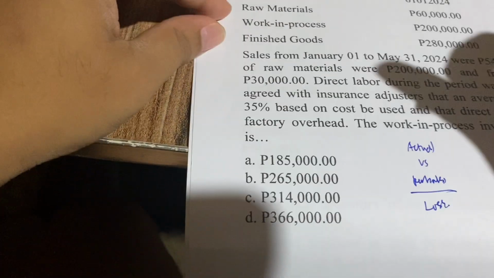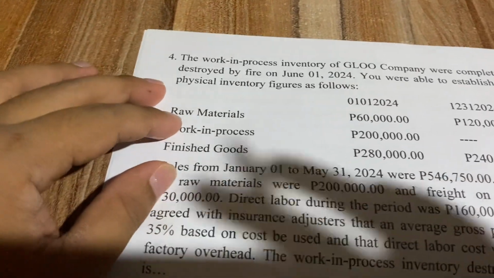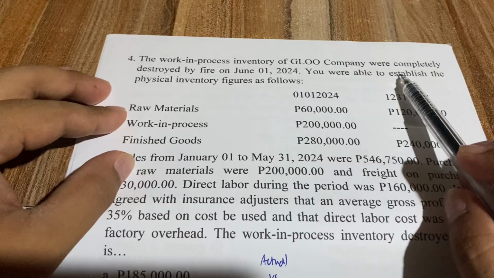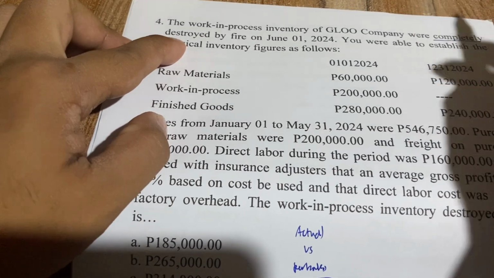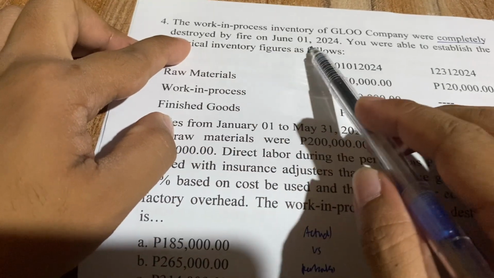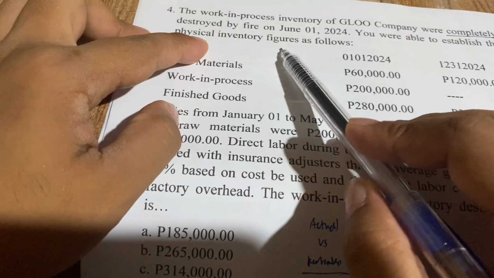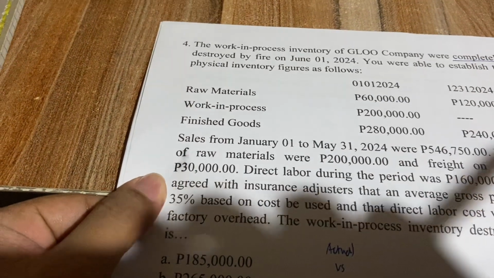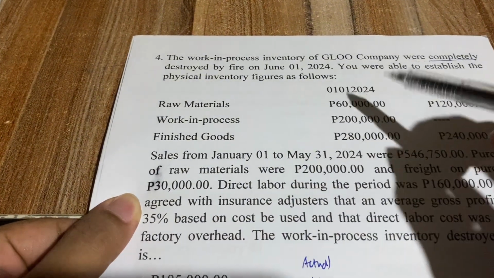So, basahin muna natin. The work in process inventory of Glue Company was completely destroyed by fire. So, take note, completely destroyed. So, wala nang actual inventory. On June 1, 2004, you were able to establish the physical inventory figures as follows. So, raw materials mo daw ay 60,000 pesos.